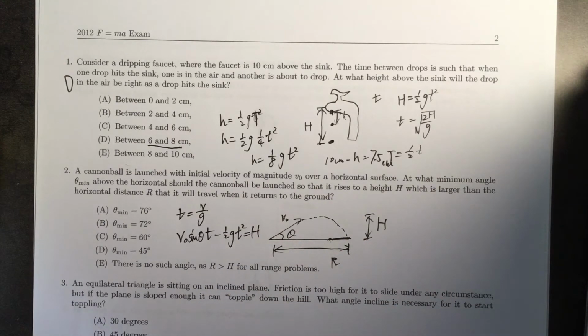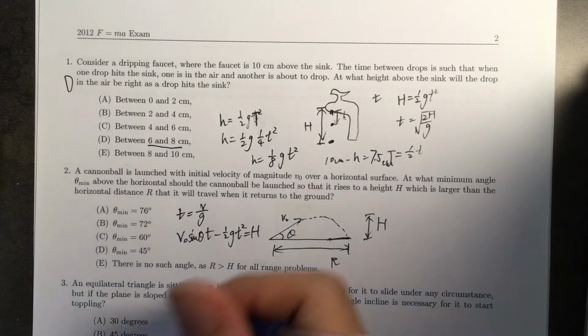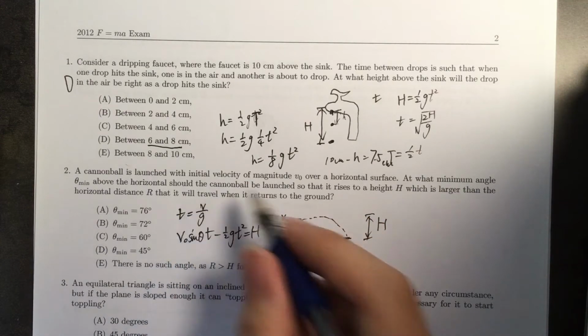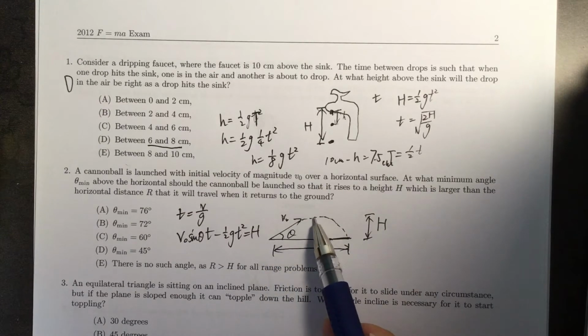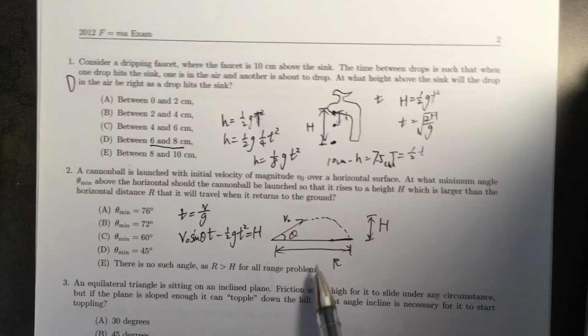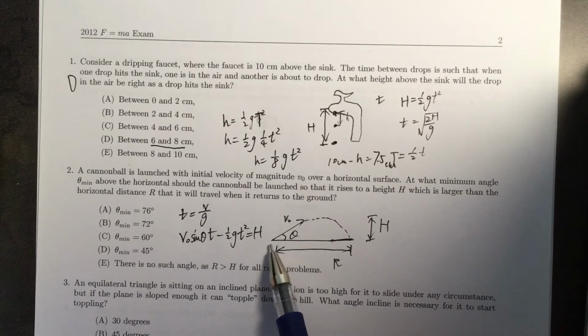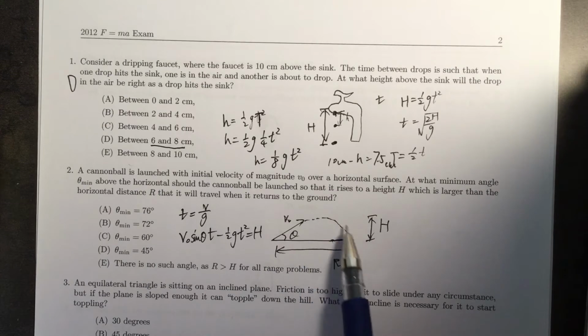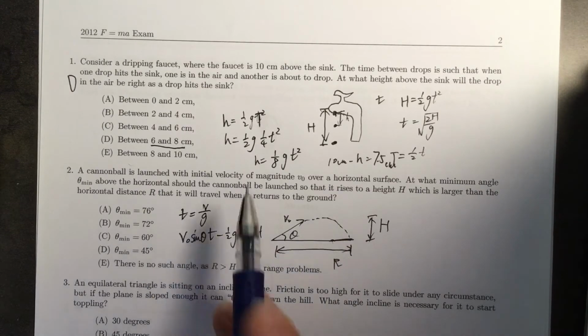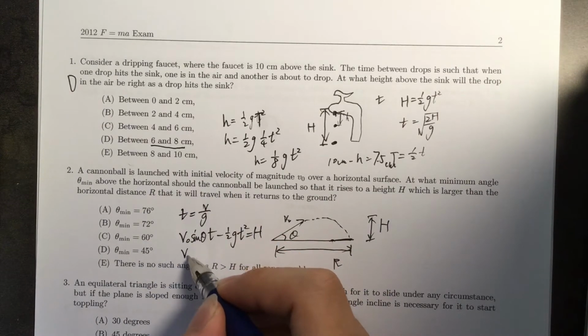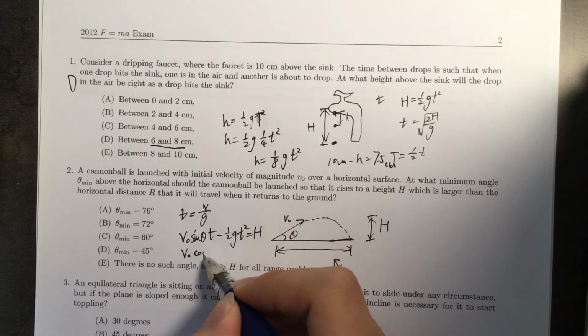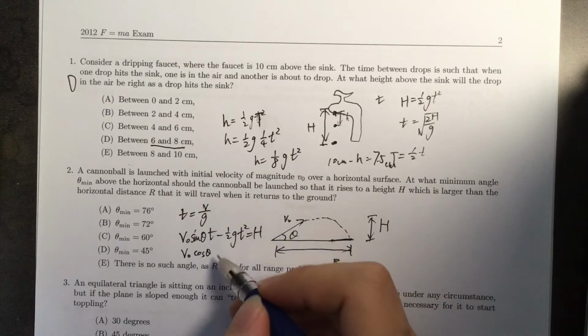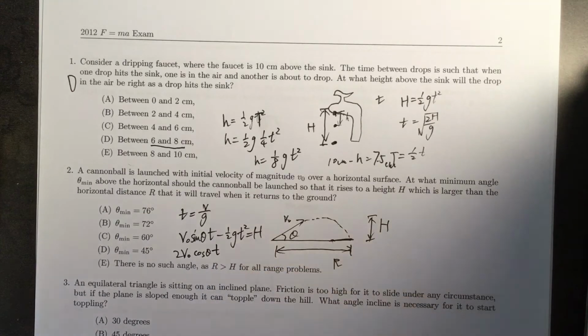So what is the maximum range? Maximum range is 2t, because it takes t to get you here, which is half of the range, because it's a parabola. We use the symmetry principle, half the time to get here and half the time to get here, so the full period should be 2t. So v naught times cosine theta, because now we consider the horizontal part, times 2t. That will be equal to r.